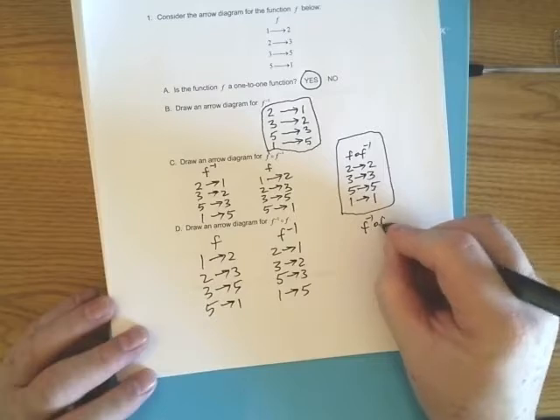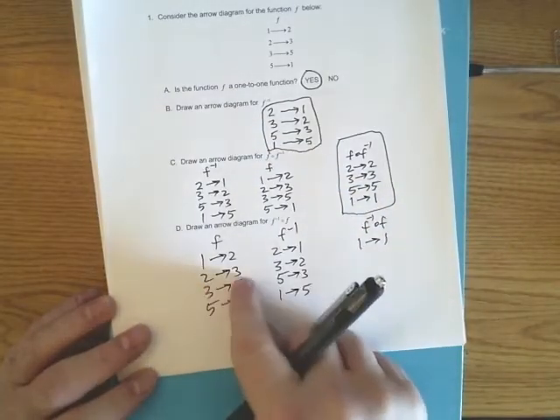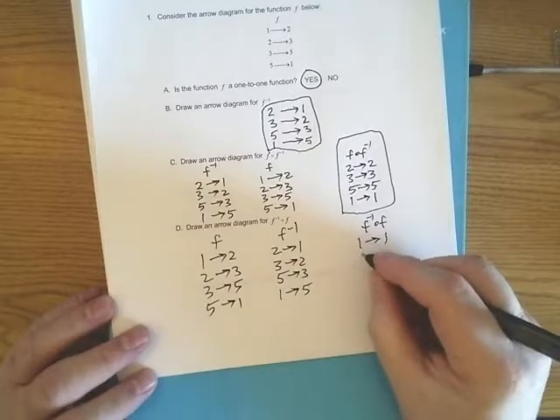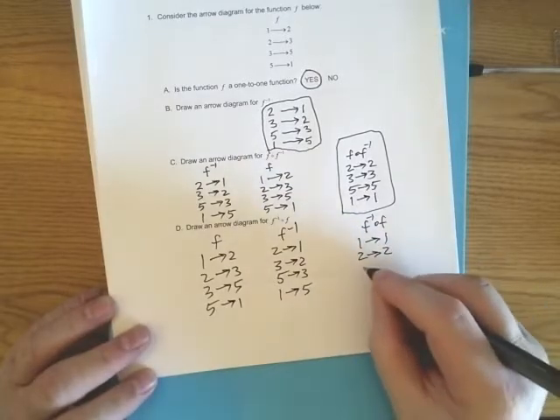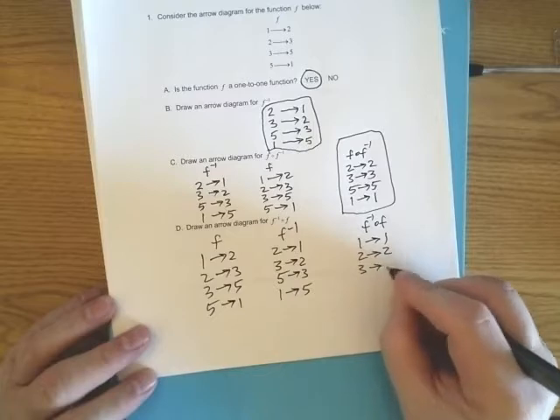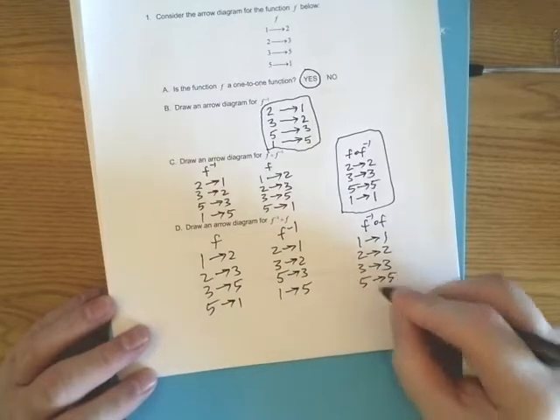F inverse composed with F means 1 goes to 1. 2 goes to 3, goes back to 2. So 2 goes to 2. 3 goes to 5, goes back to 3. 5 goes to 1 to 5. Okay?